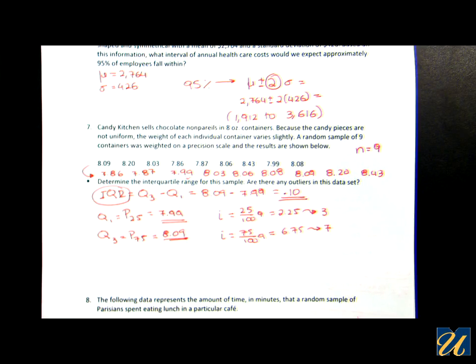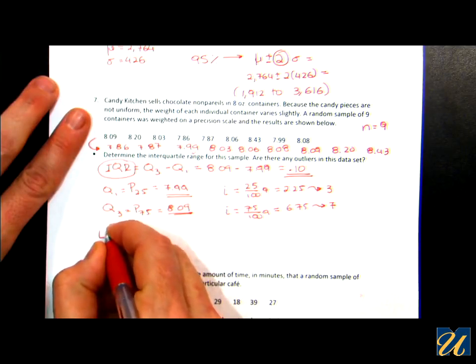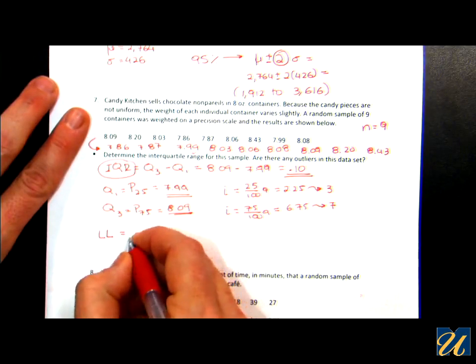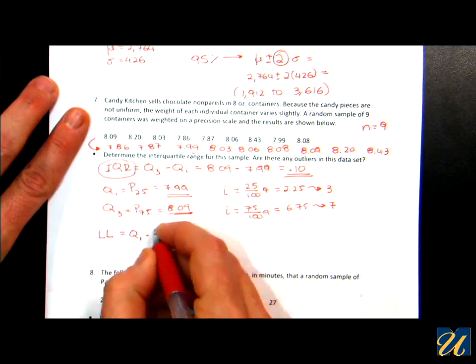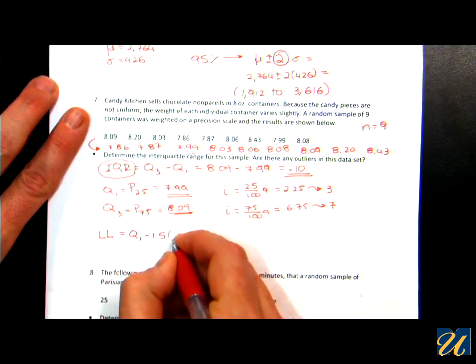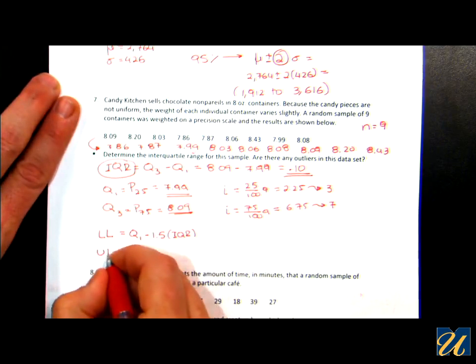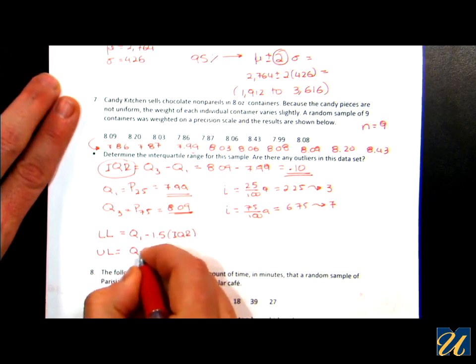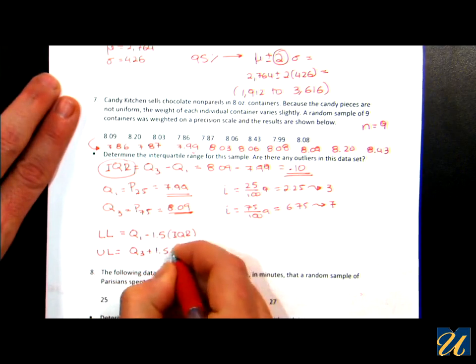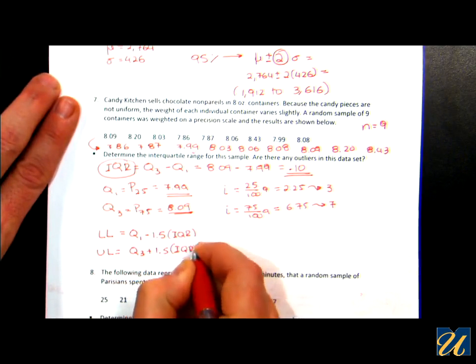Now, to see if we have any outliers, we have to find the upper and lower limits of the outliers. So the lower limit will be equal to Q1 minus 1.5 IQR, and the upper limit would be Q3 plus 1.5 times IQR.